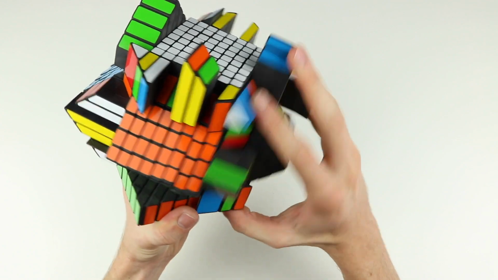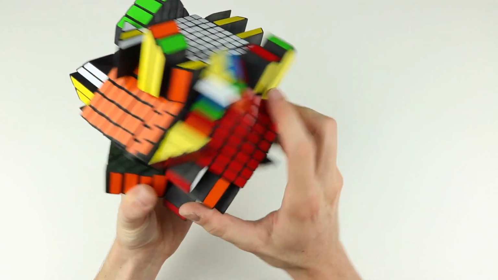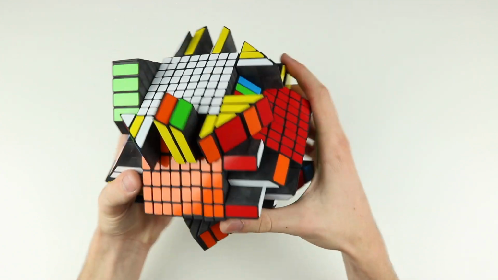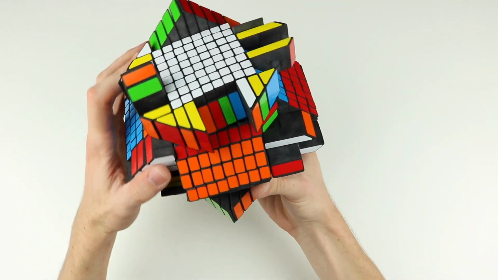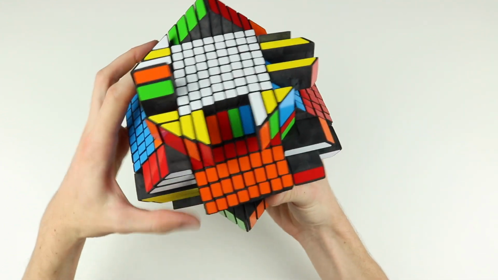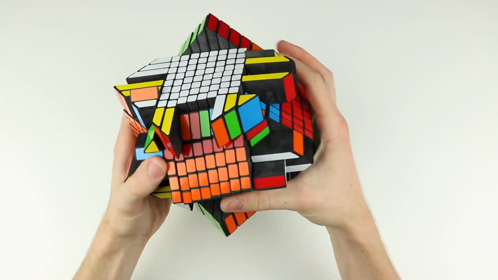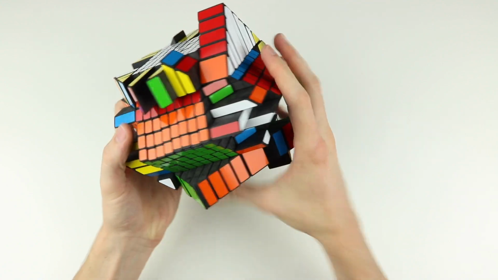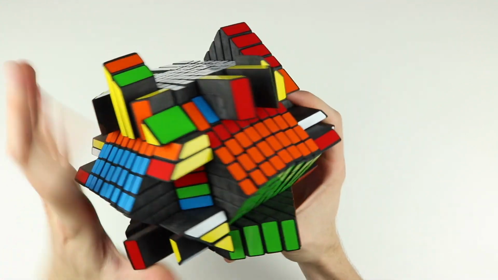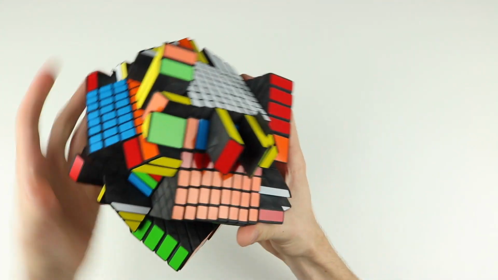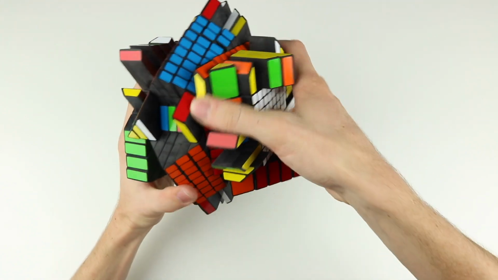There's a little one. And then return this top layer.